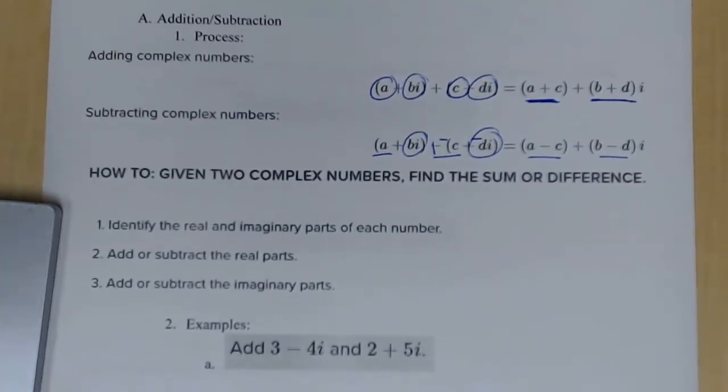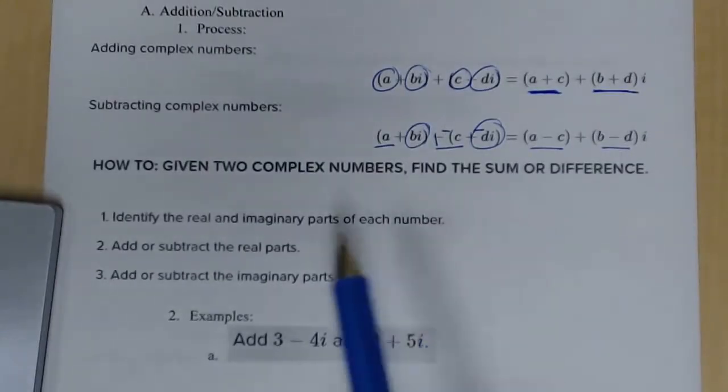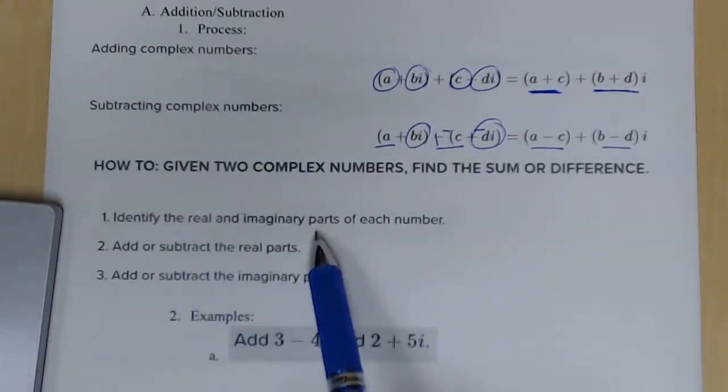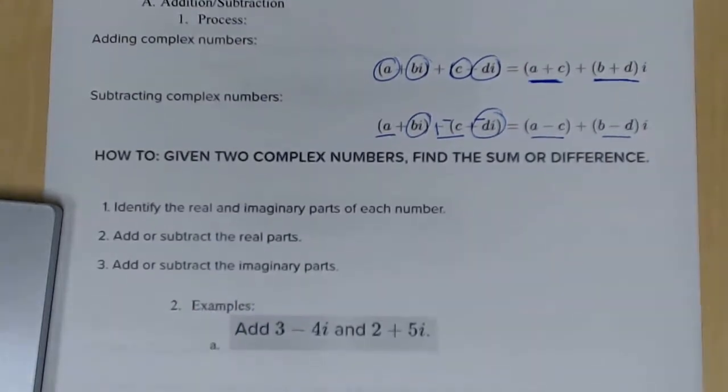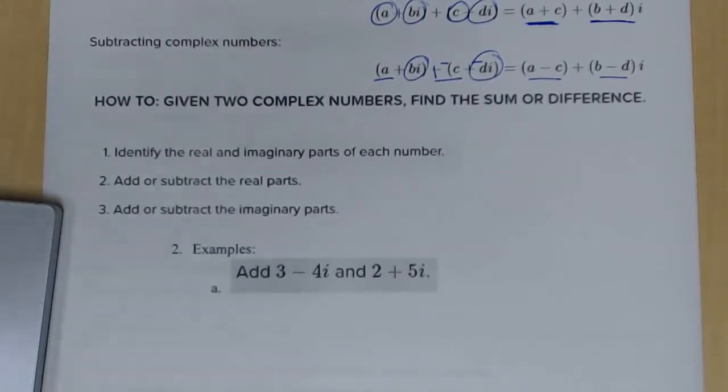So just a quick process to have in your notes. How to, given 2 complex numbers, find the sum or difference. Identify the real and imaginary parts. Add or subtract the reals. Add or subtract the imaginary parts. So let's do 2 examples. Let's do addition and subtraction.